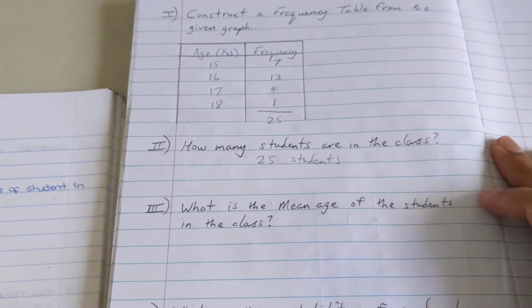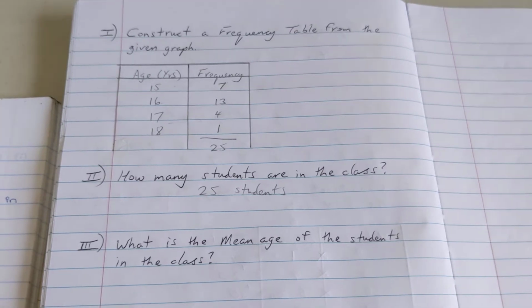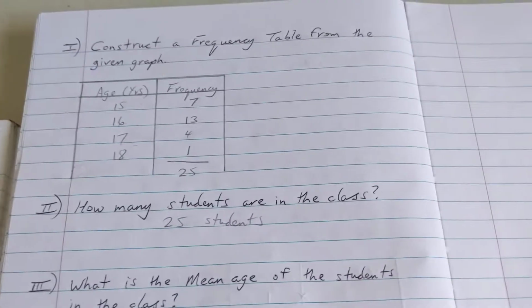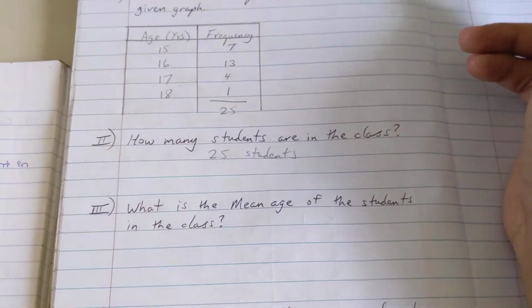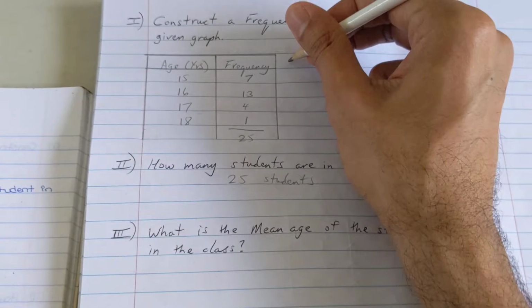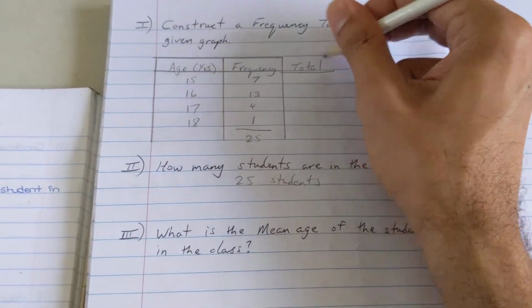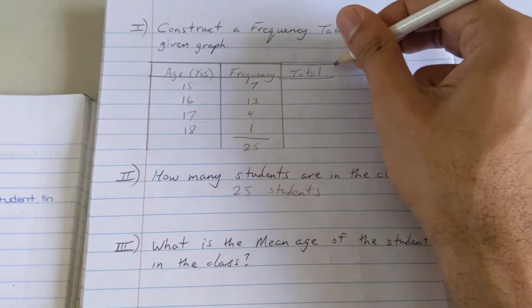in this class. Now, just like the last one, they want the mean age of the students in the class. Unlike the last one though, I don't have the raw data. I just had the bar graph, and from the bar graph I get the table. But because I have the table, I can find the mean. To find the mean, I need to do a totals column. So I'm going to draw up my totals column with my lines.